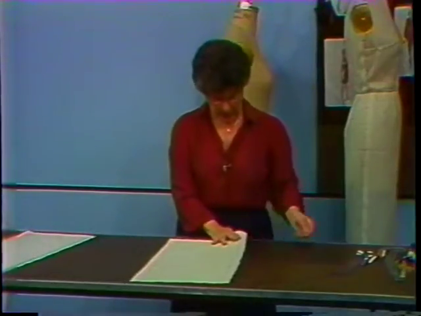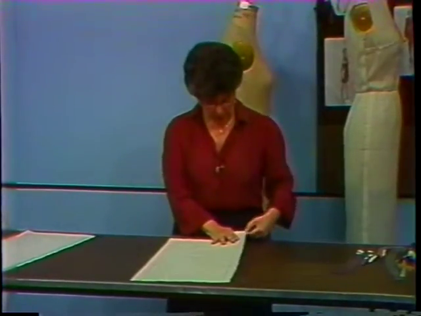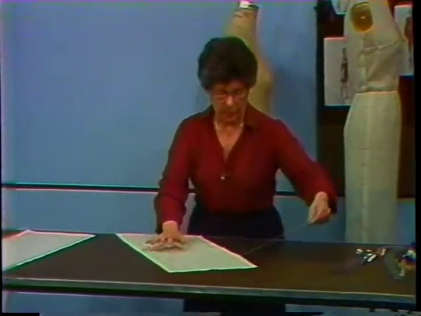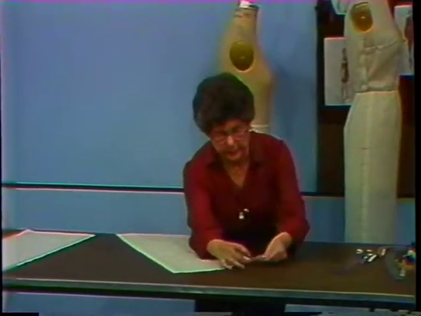And again, having cut, we want to pull until we come up with one long continuous thread.